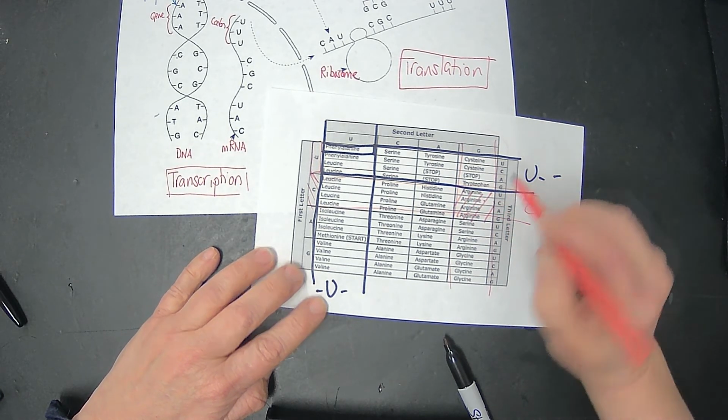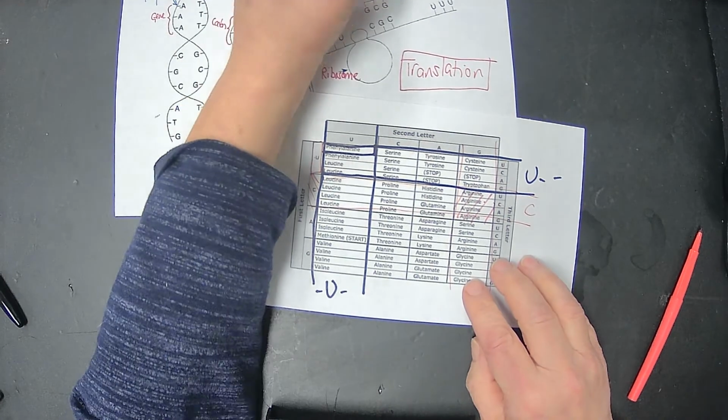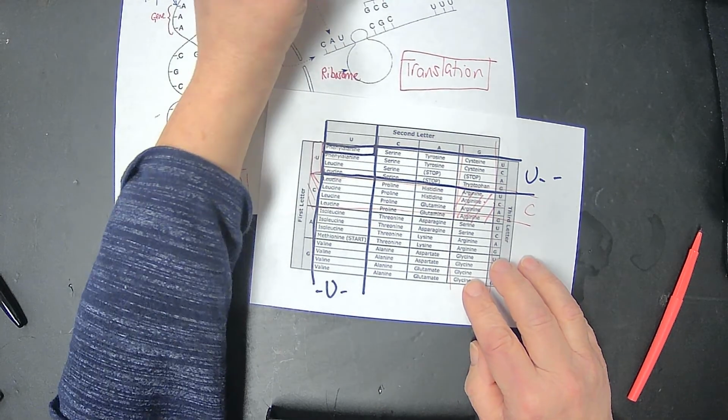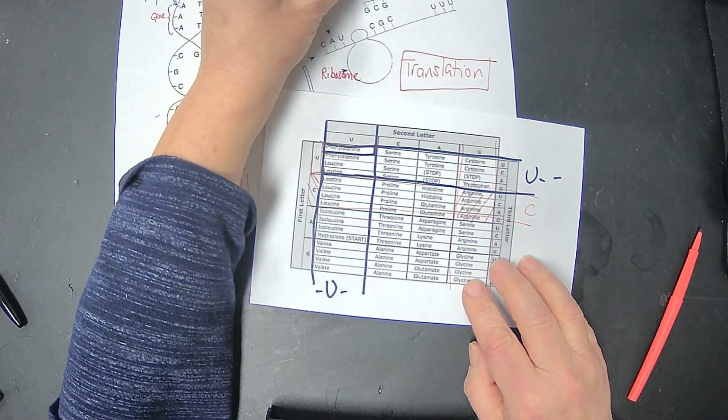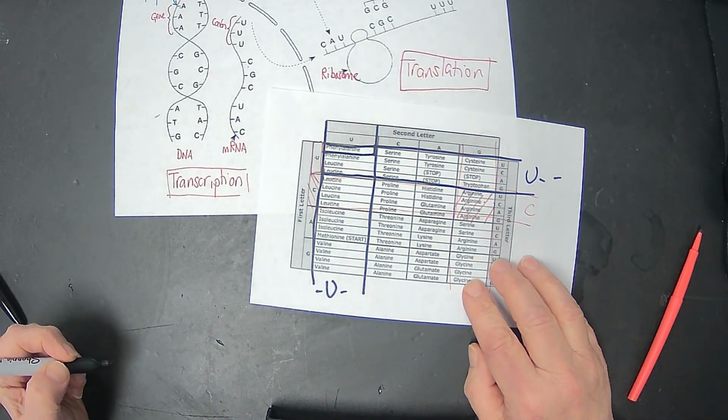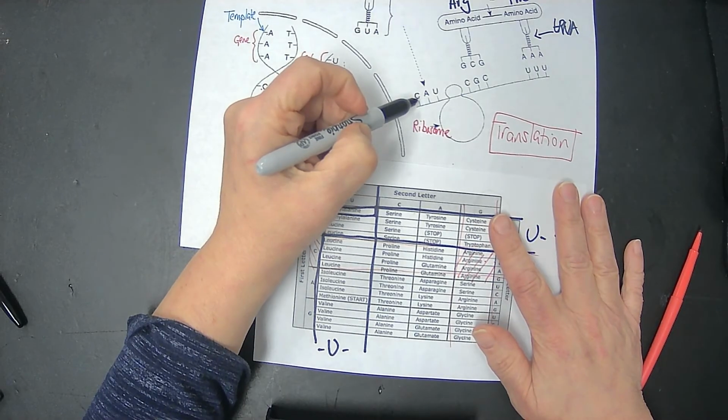So that is the amino acid arginine. So this is going to bring phenylalanine, PHE, next to ARG.